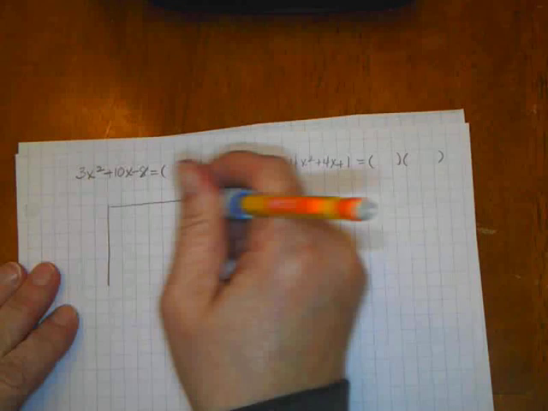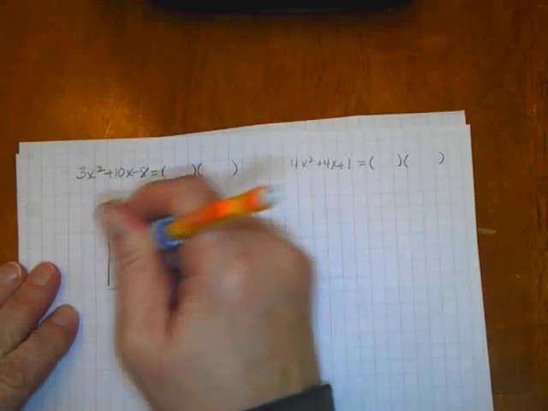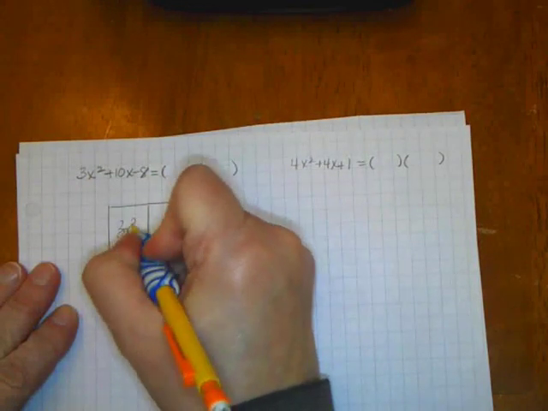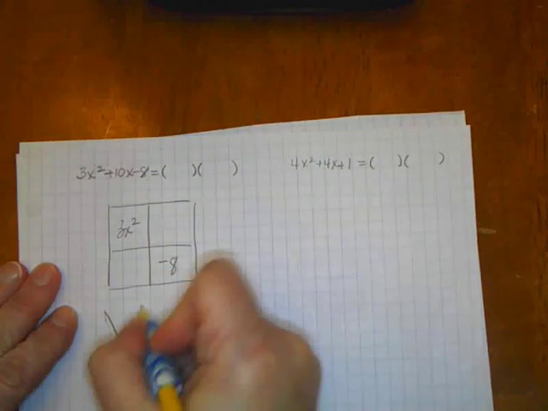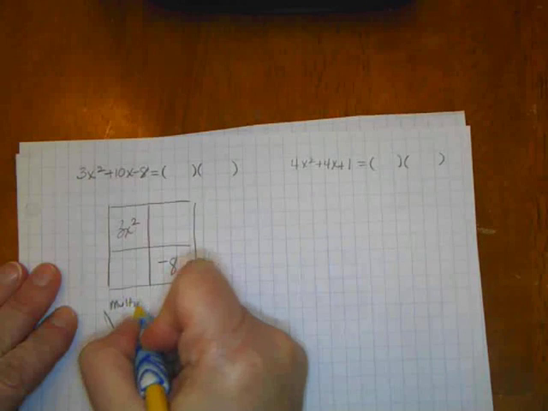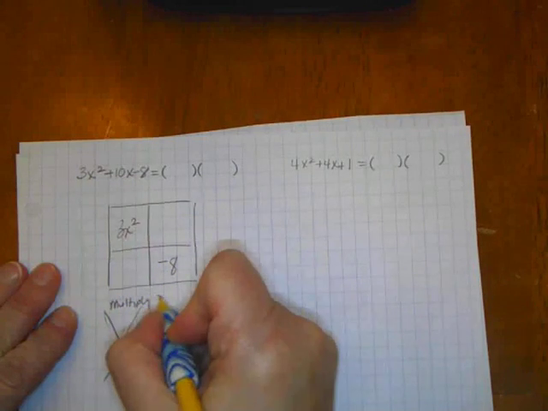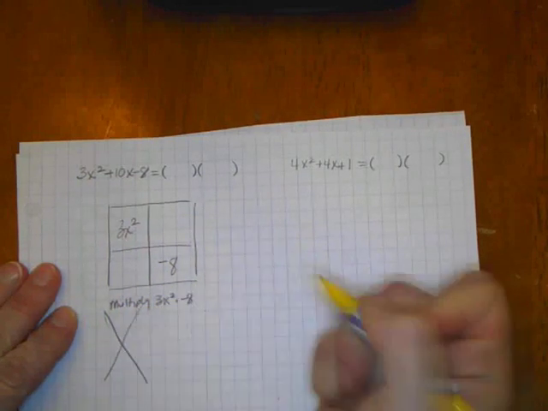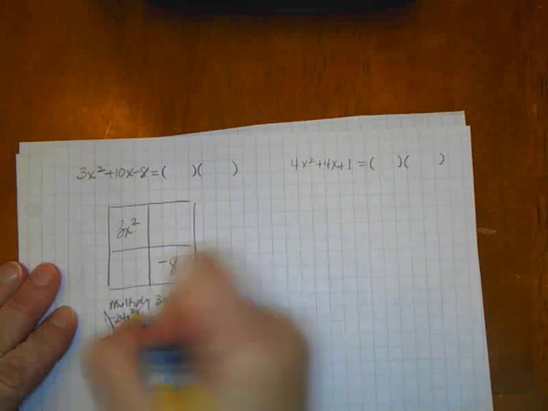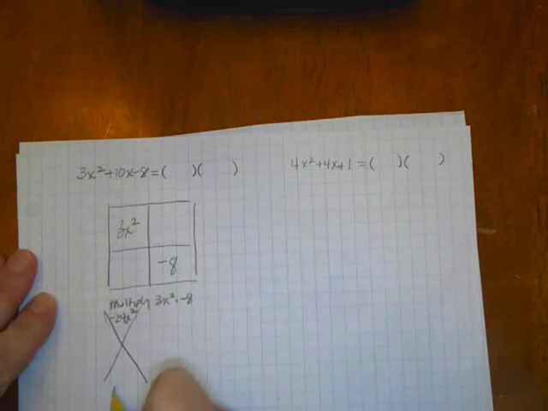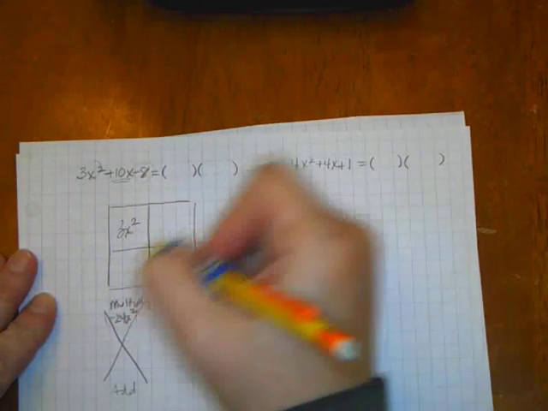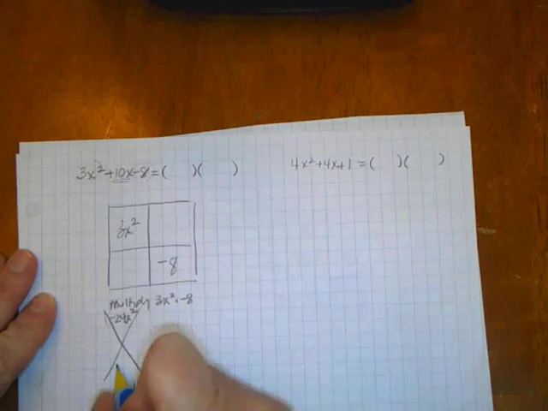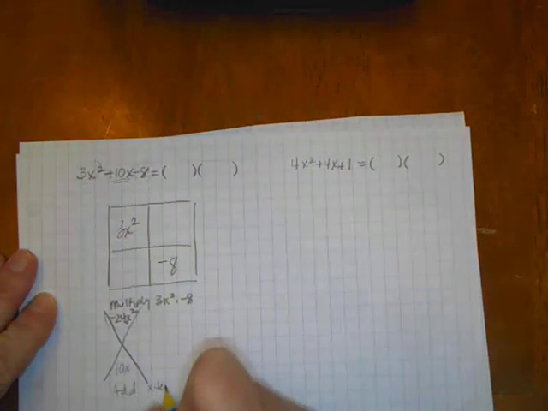Okay, so let's see. If I were setting this up, I would know for this one, the 3x squared goes in the top left, the negative 8 goes in the bottom right. I know that this other diagonal has to multiply to be whatever this is. So 3x squared times negative 8, so negative 24x squared. It has to add to be whatever that x term is, right? So these have to add to be my x term, which is 10x.